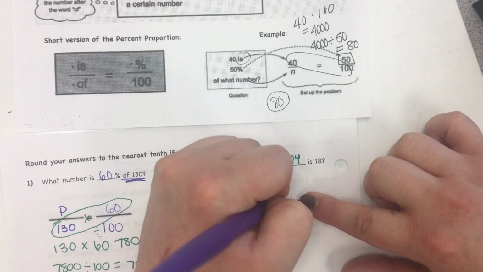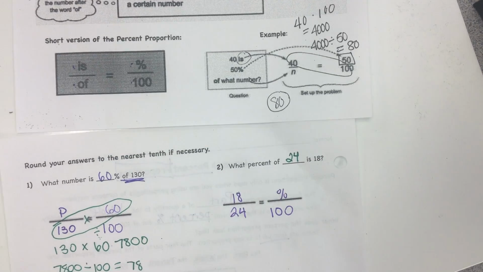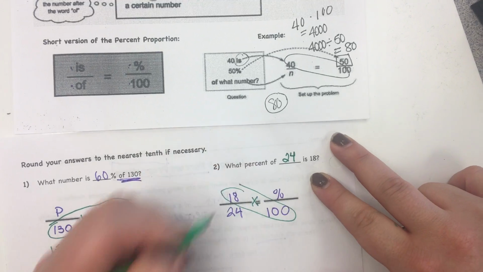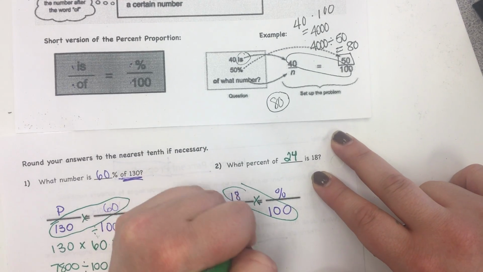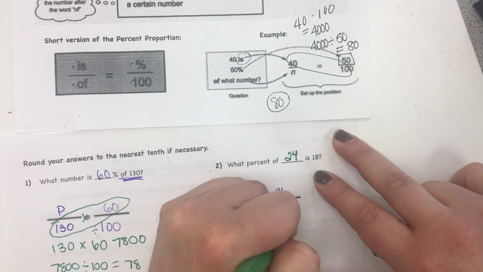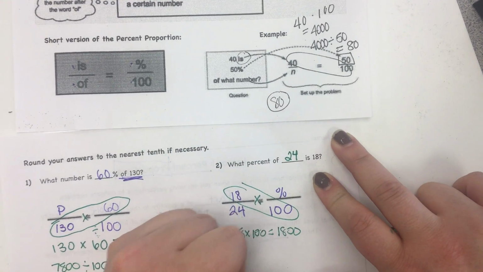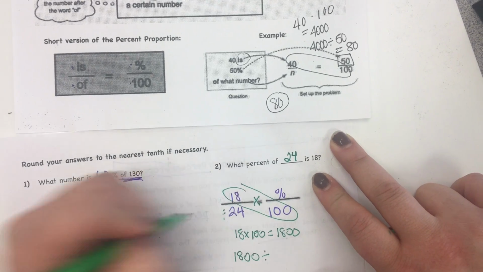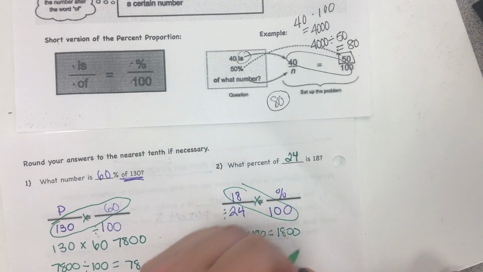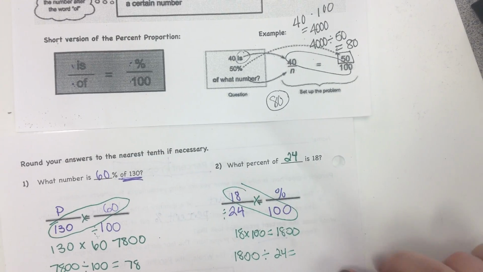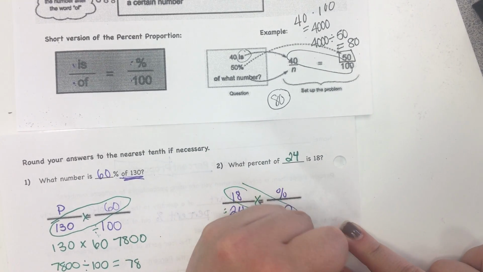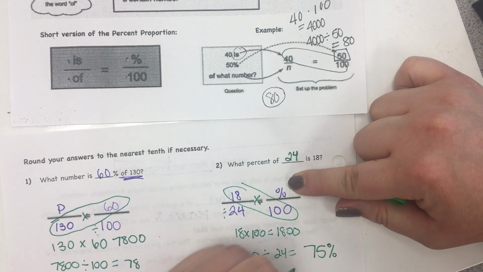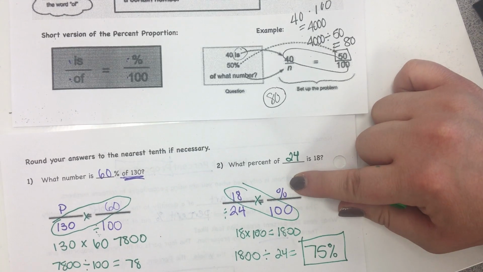And we notice that we're missing our percent. So we can solve our proportion by multiplying diagonally. 18 times 100 equals 1,800. Then we can divide that by the number left over, so divide it by 24. We end up with a percent of 75. We can put the little percent sign after it, and we have our answer.